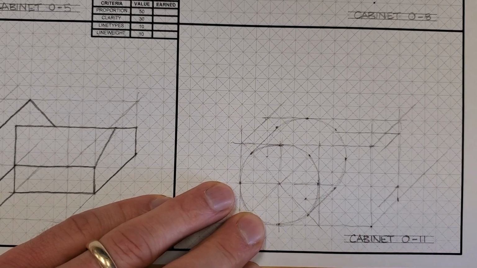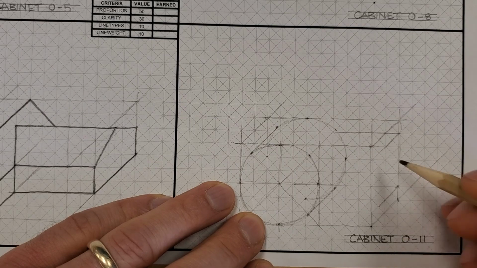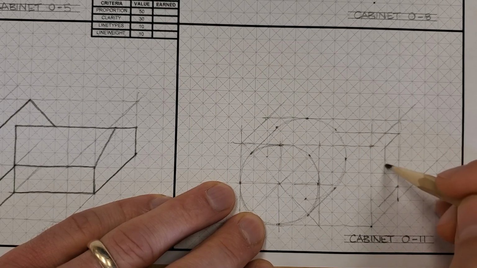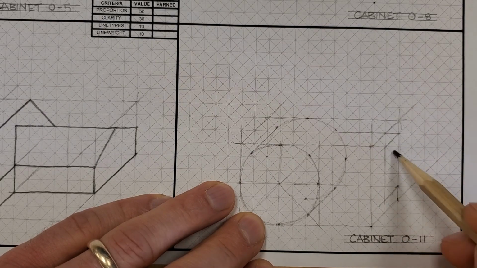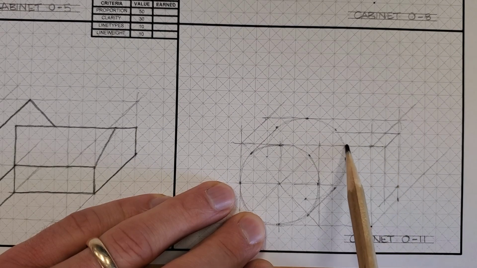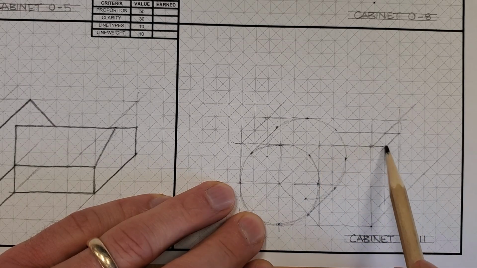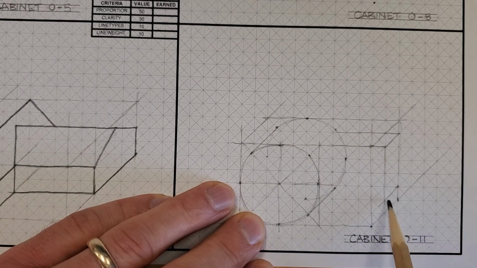However, we're doing cabinet oblique, so we've got to cut that in half. So I will go ahead and box that. So right there it is, and bring this line over, and it coincidentally lines up with the top of my box, okay? And then likewise, I'll bring the bottom edge of that surface over.